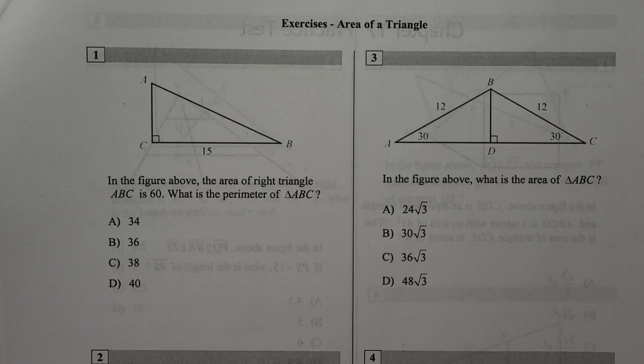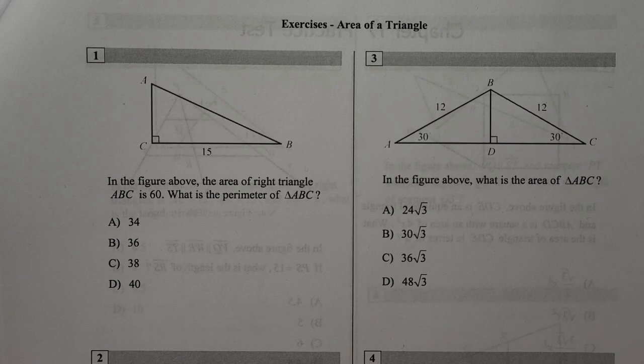The next problem set is on area of triangles. So it's a simple formula for the area of a triangle, half times base times height. That's it. The trick for some of these problems is to find what the base and the height is. You've got to use your other knowledge of triangles to be able to solve it, maybe.